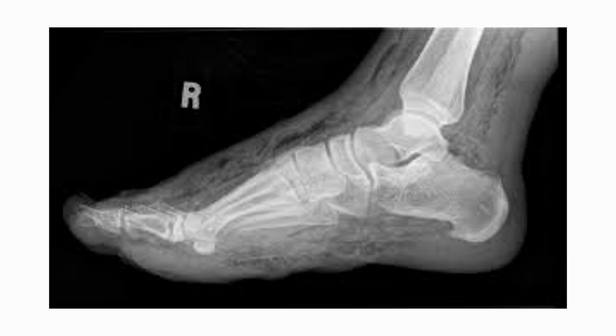So this is a person who has come in with cellulitis of the lower leg, and then they were put on antibiotics.